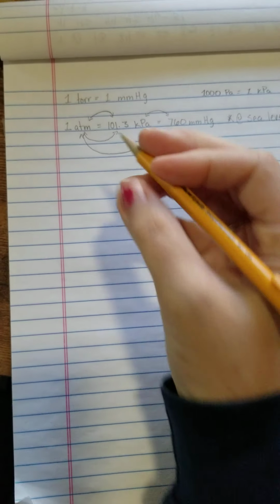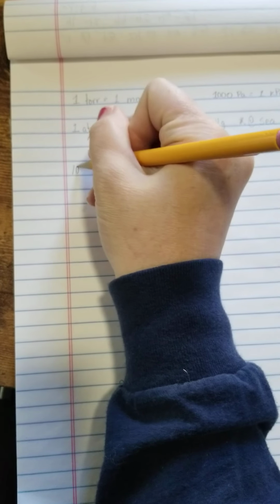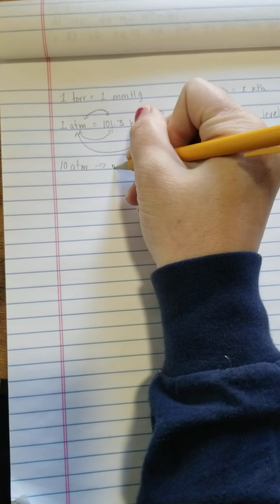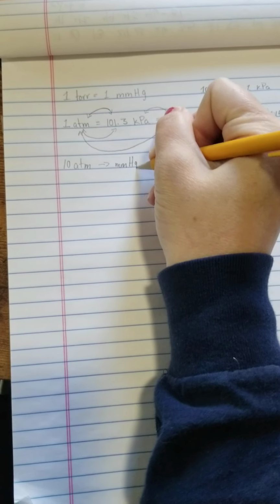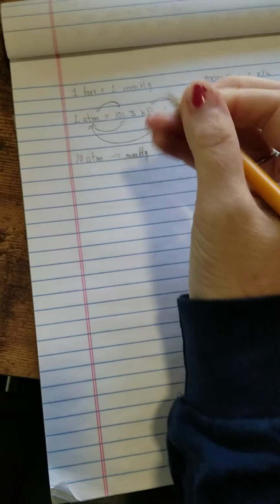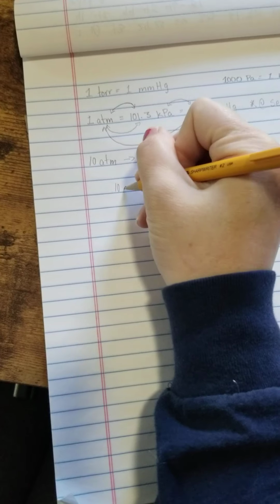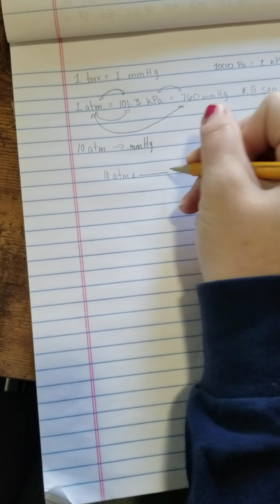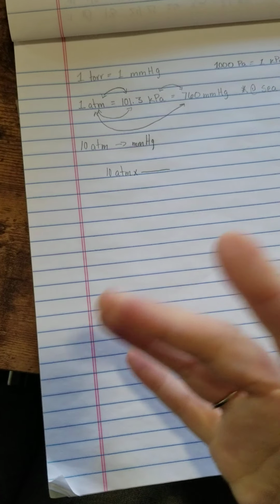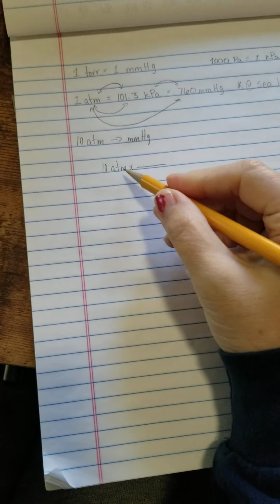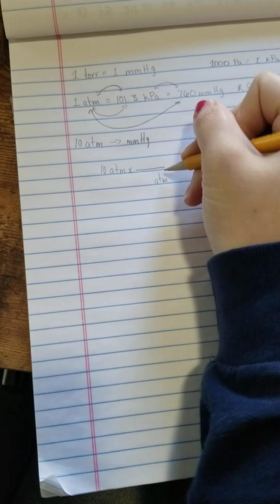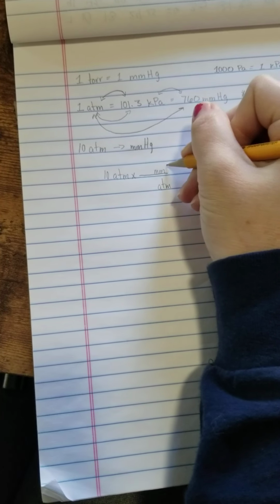So let's say somebody says you have 10 atmospheres and I want you to convert it to millimeters of mercury. Okay, not a problem. So I'm going to take my 10 atmospheres times, draw my line, basic dimensional analysis. Make sure you're setting these up so that your units cancel out. Atmospheres have to go on the bottom so that we can get rid of them. Atmospheres can turn into millimeters of mercury.